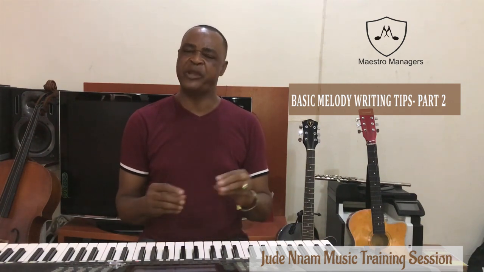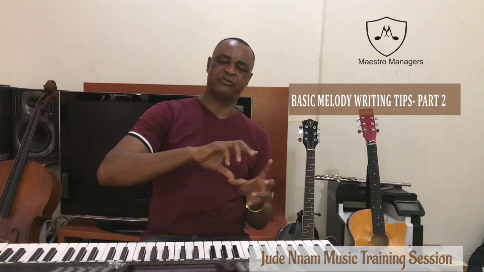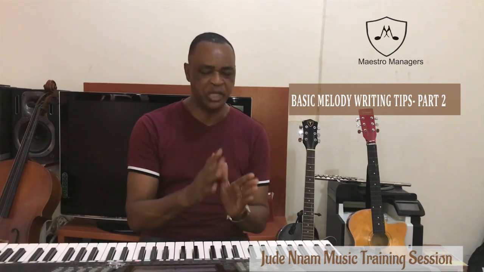The beauty of skipping is that it helps to create variety in your writing. So when you combine the first tip, which is stepwise, with the second tip, which is the leap, you will get something beautiful. It creates variety.